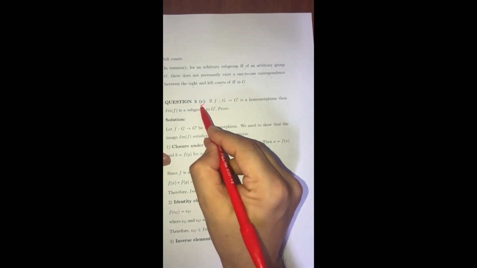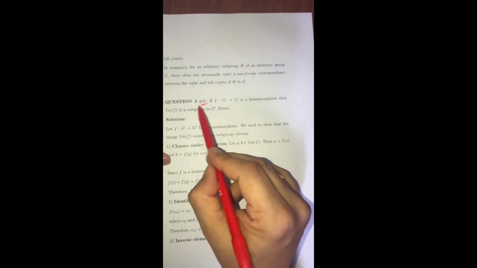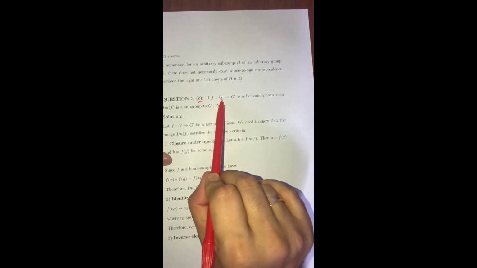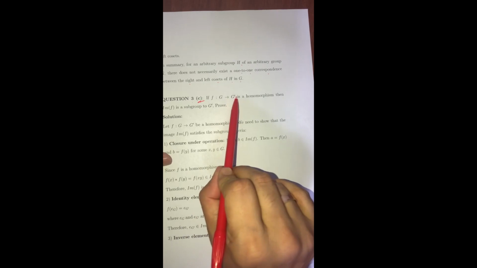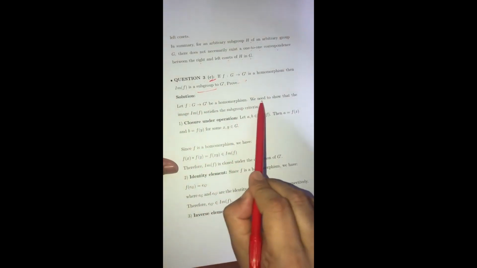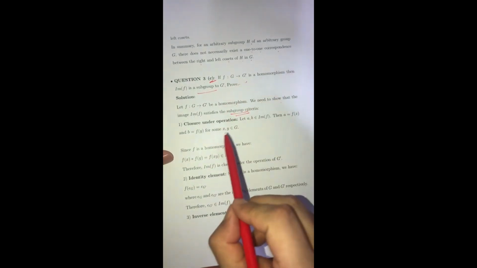Now this is the third part of the third question, which states that if f: G → G' is a homomorphism, then the image of f is a subgroup of G'. So we are going to prove this part. Let f: G → G' be a homomorphism. We need to show that the image of f satisfies the subgroup criteria. There are three properties; if we satisfy all of them, we have proved it.